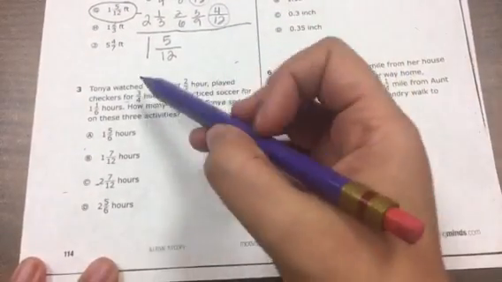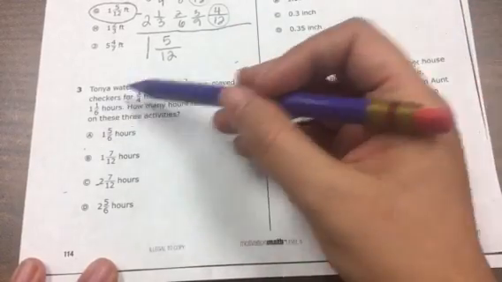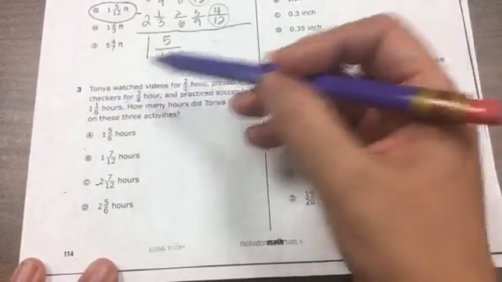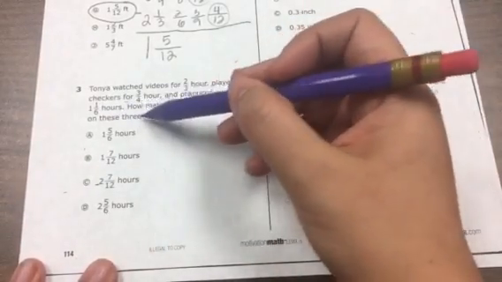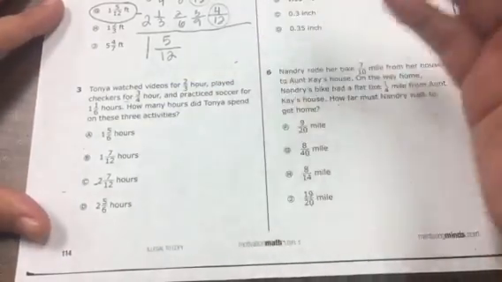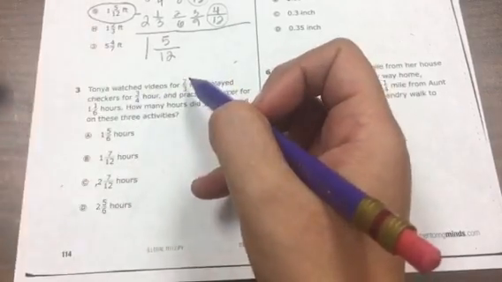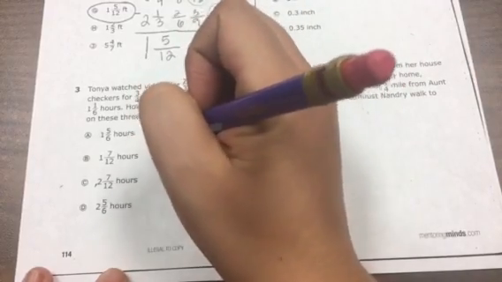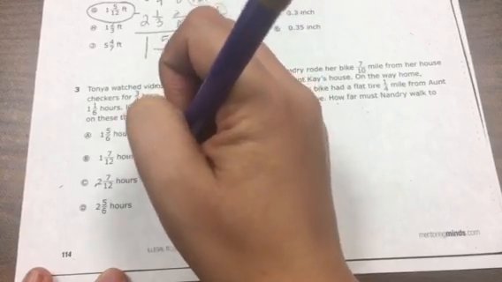For number 3, Tanya watched videos for 2/3 of an hour, played checkers for 3/4 of an hour, and practiced soccer for 1 1/6 of an hour. How many hours did Tanya spend on all 3 of the activities? So I have to add all 3 of these fractions. So I'm going to split it up into 2 sections, and I'm going to add these 2 fractions first. Okay. So 2/3 plus 3/4.